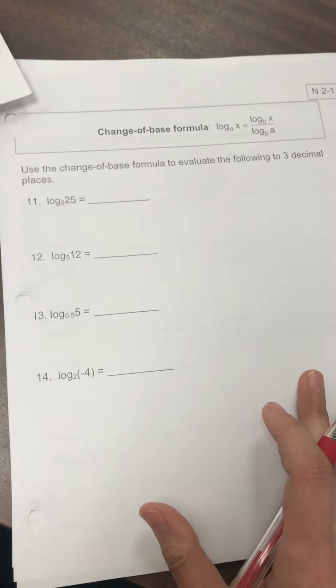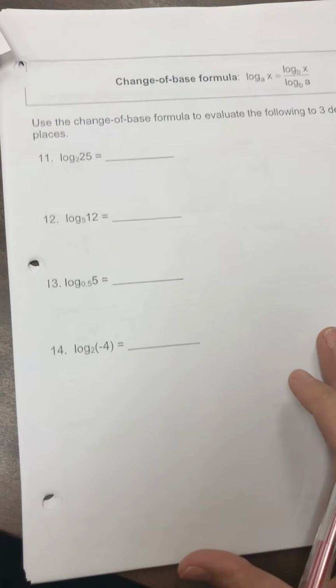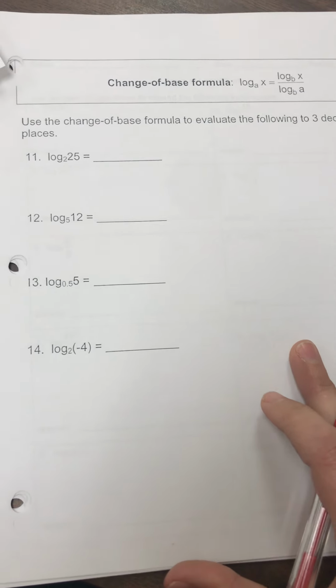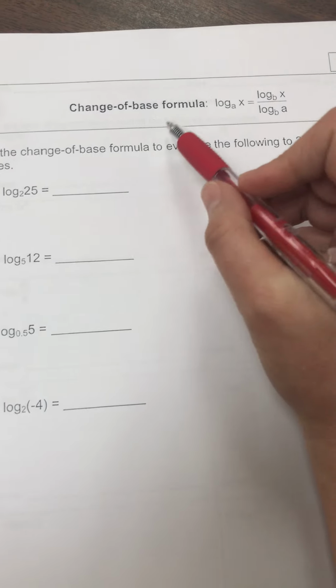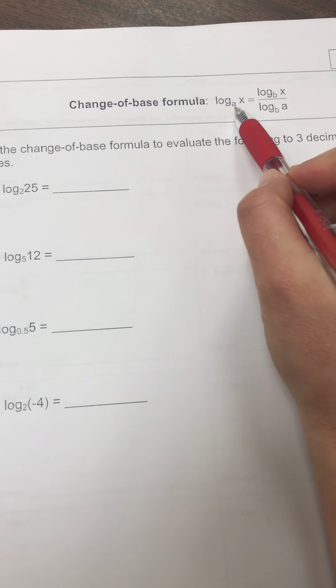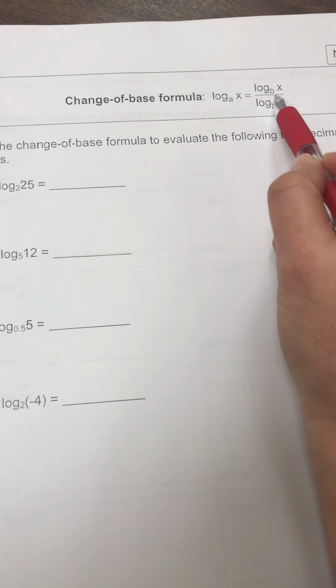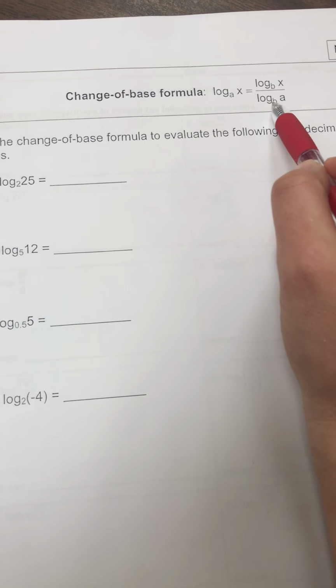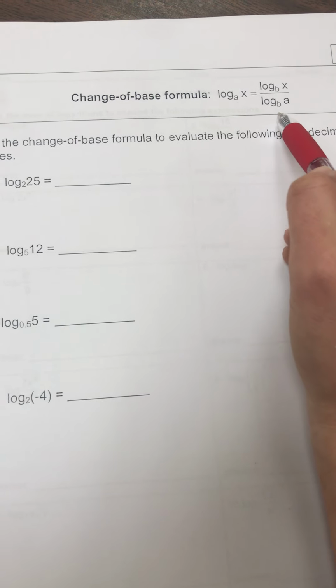All right, last page of the notes. So a little bit of a long notes, but it's not hard. It's just a little bit time consuming. It says the change of base formula. So this is when you're given a base and you want to change it to the standard, which was 10, right? We talked about that earlier.